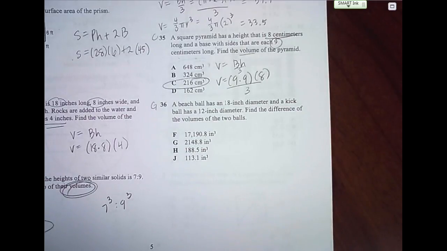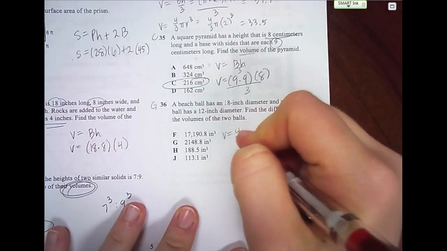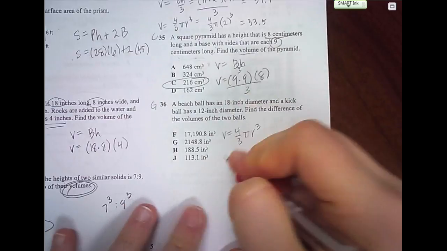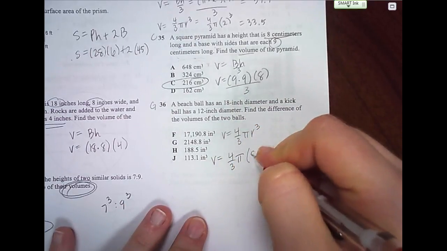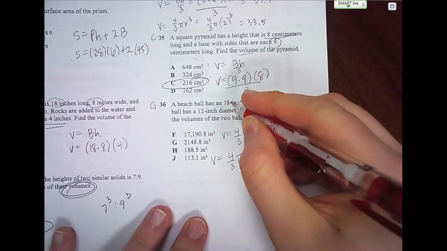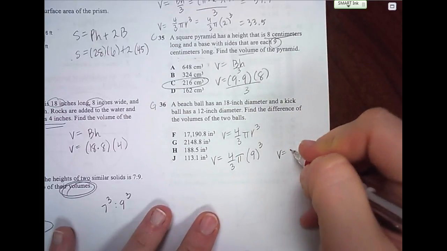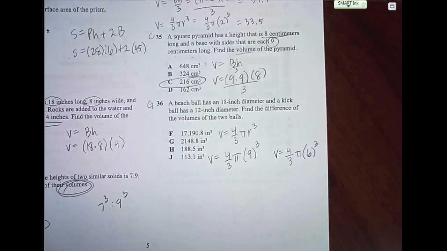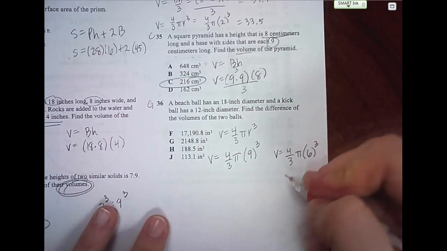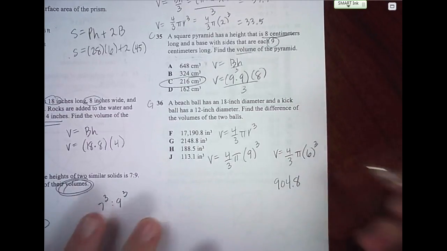Okay, and 36. A beach ball has an 18-inch diameter and a kickball has a 12-inch diameter. What's the difference of the two volumes? So we're just talking about a sphere here. So 4/3 pi r cubed. So the beach ball would be 4/3 times 9. Make sure you divide that. Radius is 9. And the kickball radius would be 6. So the kickball, 904.8.